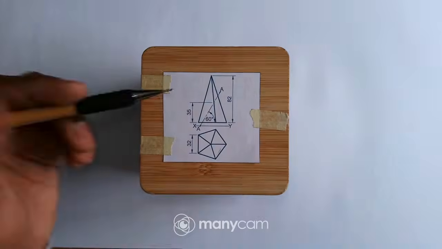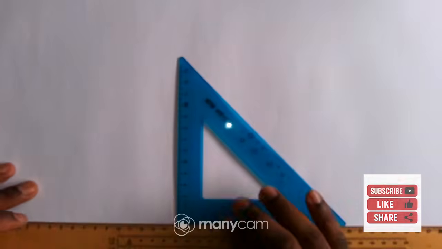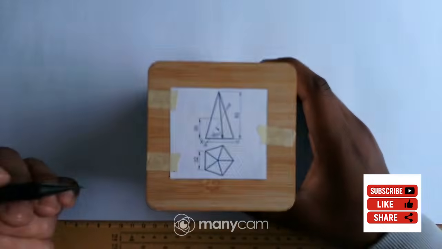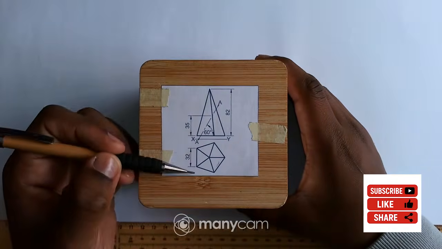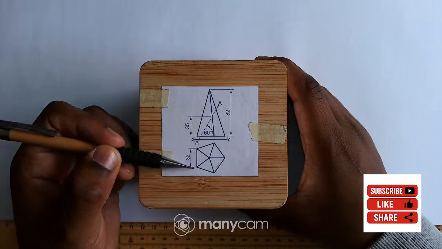Okay, so I'll start by constructing this pentagon as my auxiliary view to the front view. So obviously I'll draw a vertical line there. This is the base. So I'll start with this side of the pentagon.